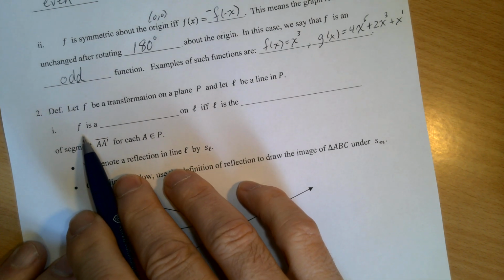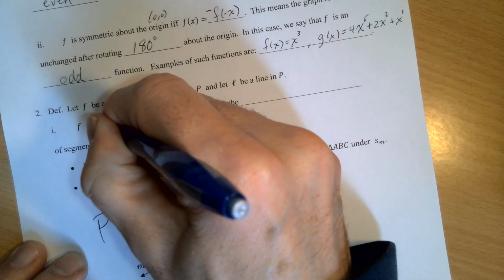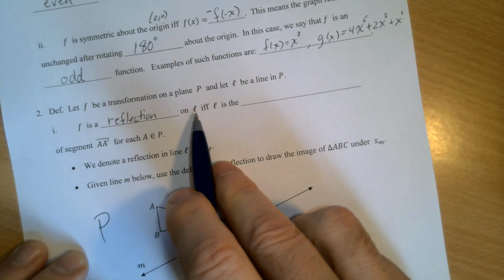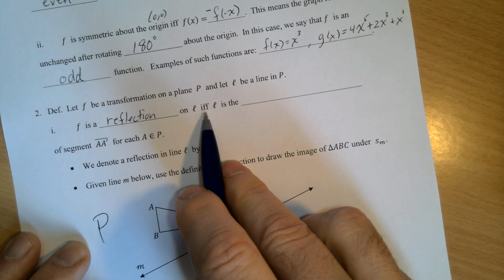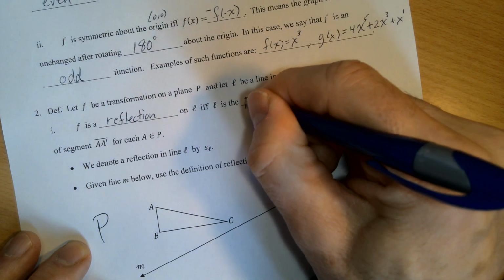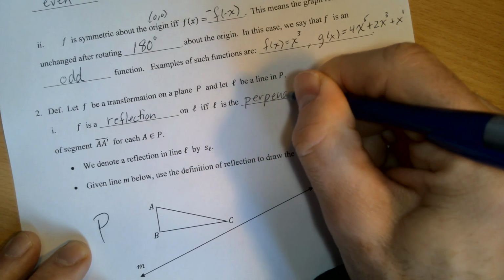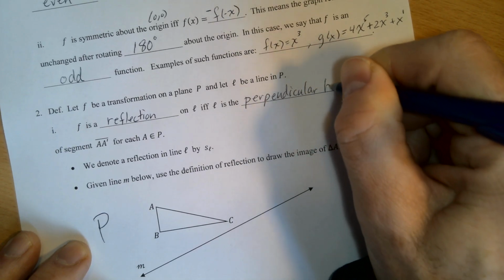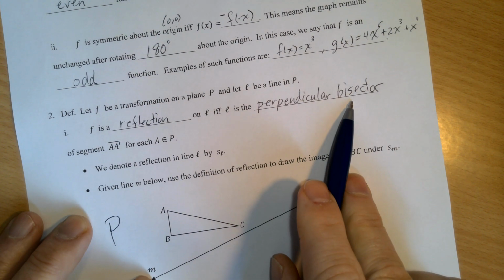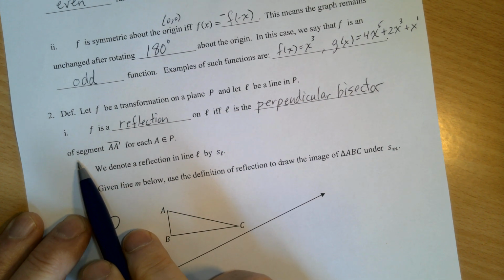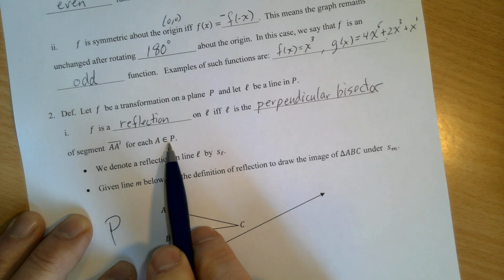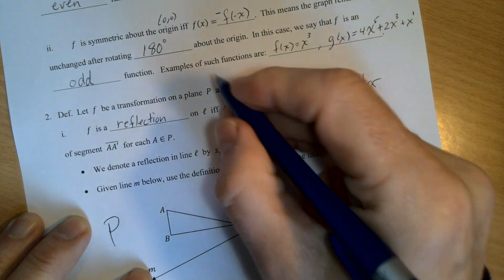Here's the definition. F is a reflection on the line L if and only if the line L is the perpendicular bisector of the segment AA' for every A in the plane P. Now remember what we call A'.